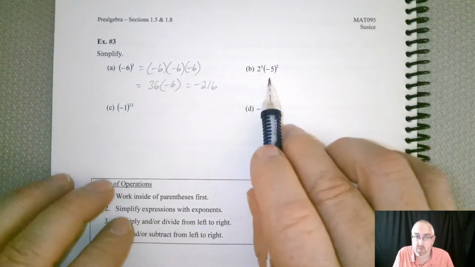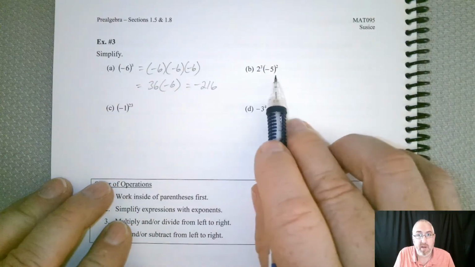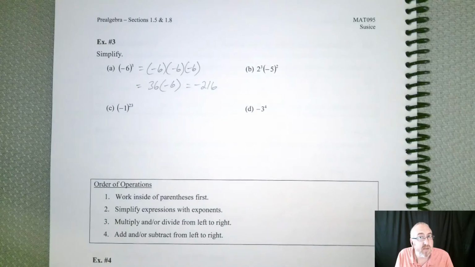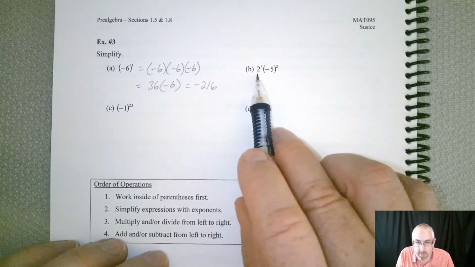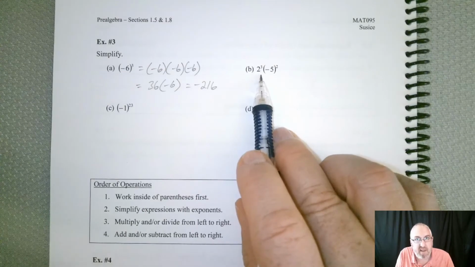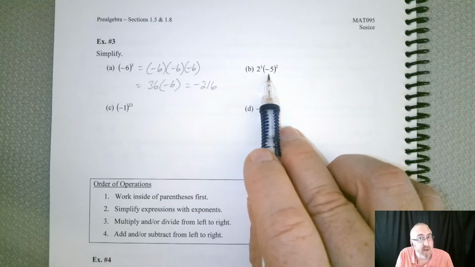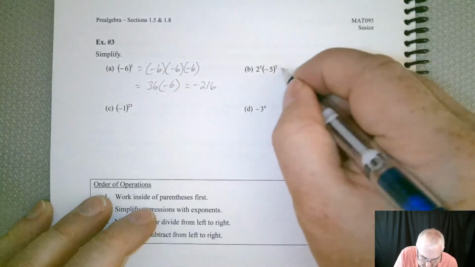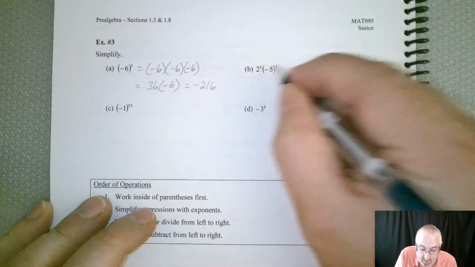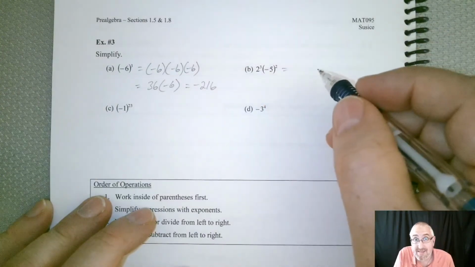All right, so what about this one? It's got a little bit more meat to it, but is the answer going to be positive or negative, do you think? Well, 2 to the third power, there's nothing negative there, so that should be a positive result. But then negative 5 to the second, is that going to be positive or negative? Yeah, that's going to be positive. So we should get 2 to the third. Now, is that 6?